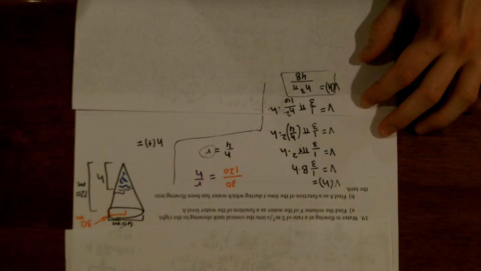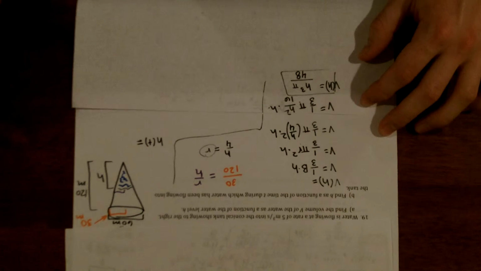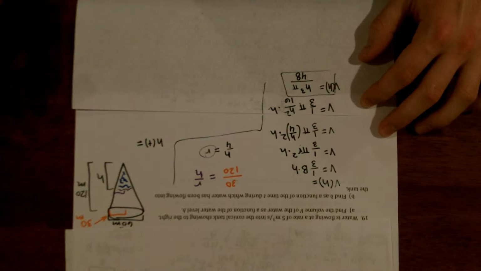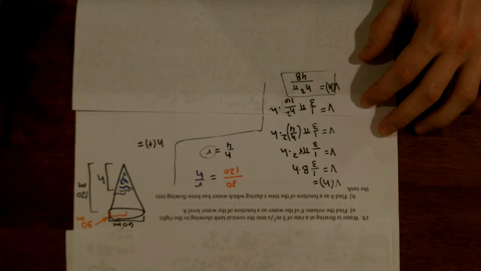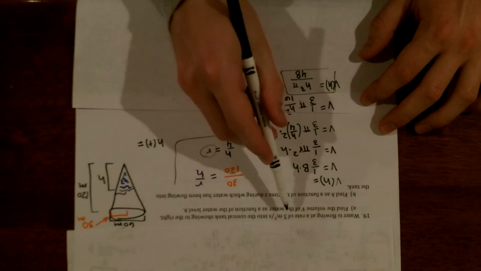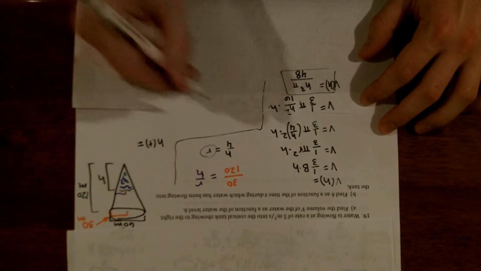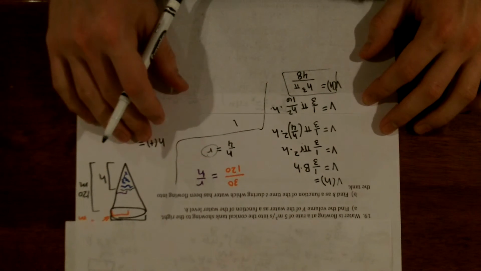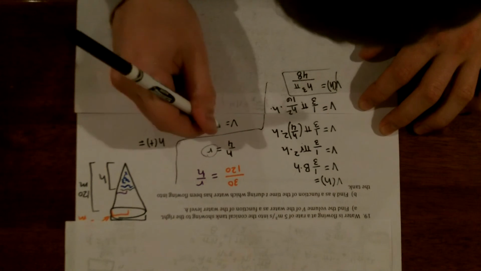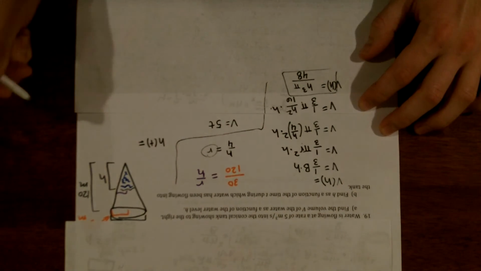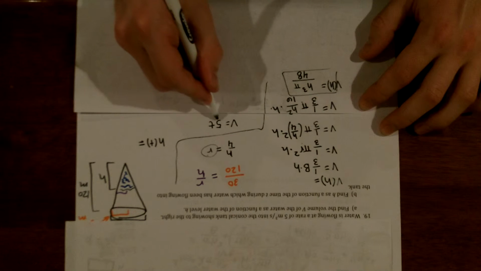Well, I don't really know anything about the height right now, but I do know something about the volume. The volume is changing at a rate of 5 cubic meters per second. So every second, our volume is getting bigger by 5 cubic meters.